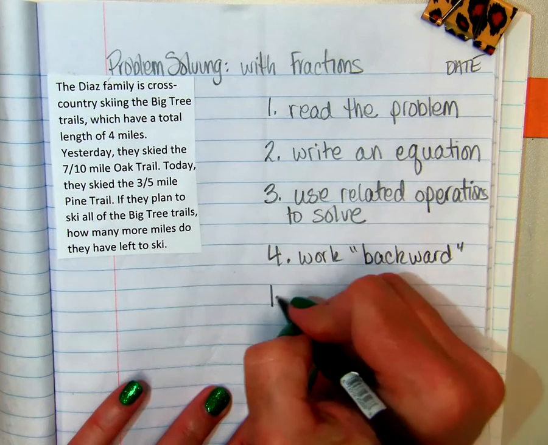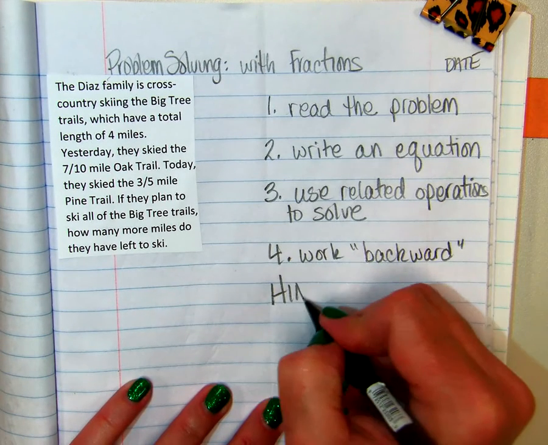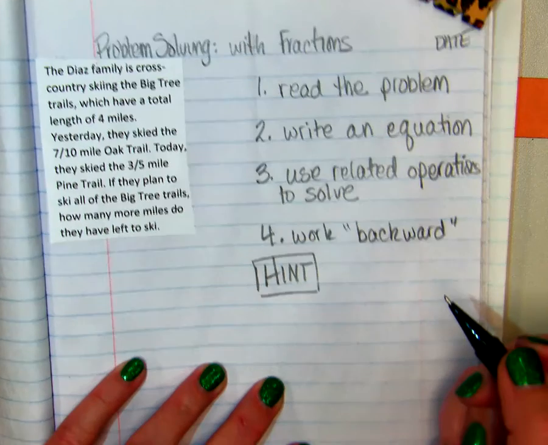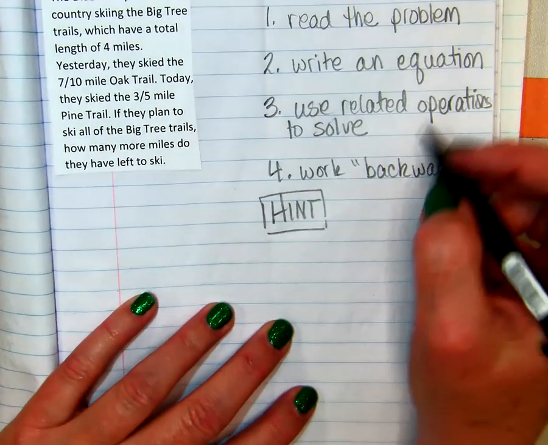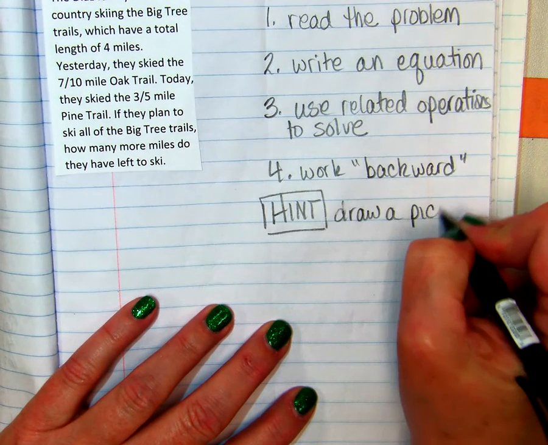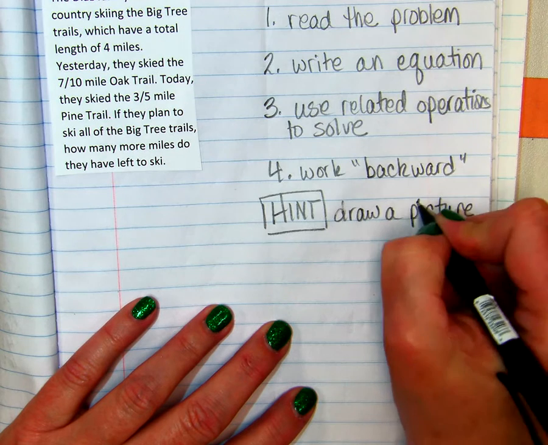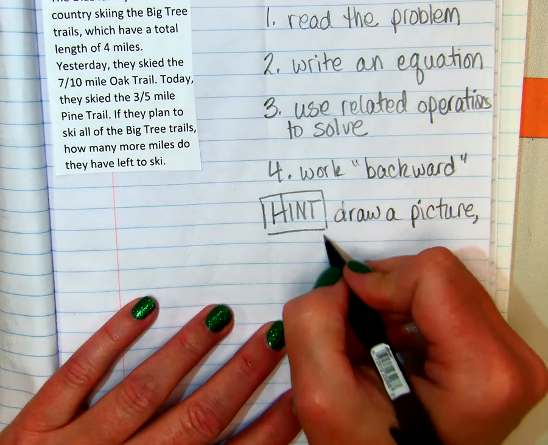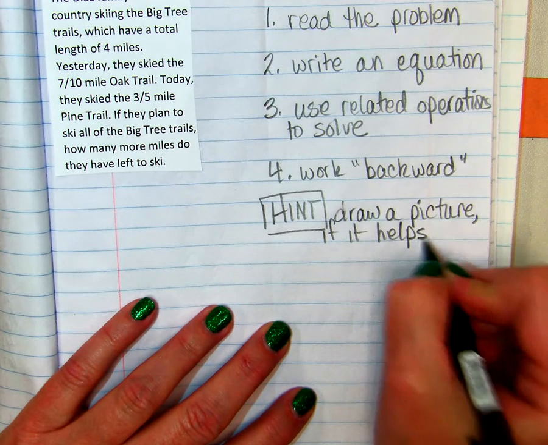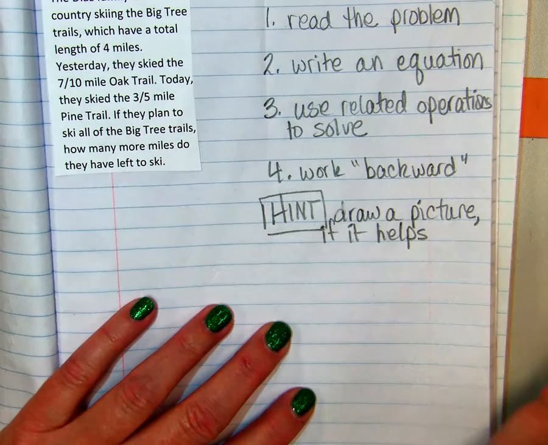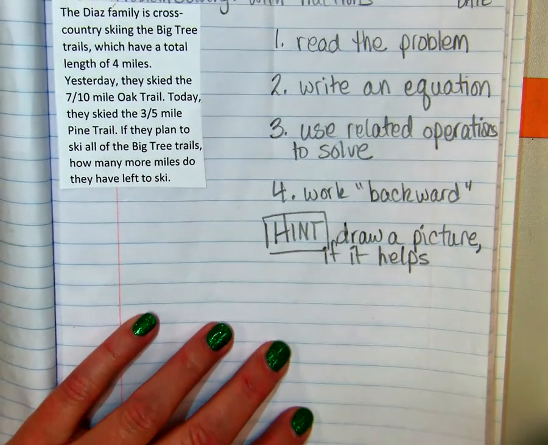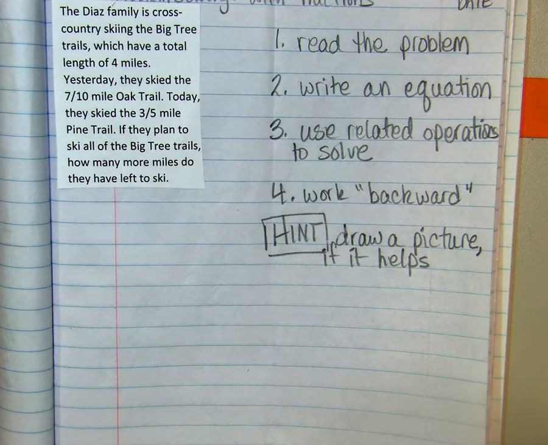And here's a big, huge hint. Don't worry, I'll stop the video and you can get all caught up. The hint, which I highly, highly recommend, is draw a picture. Draw a picture if it helps, because that's what we are going to do. Ms. Cruzy sees a lot of math in picture form, so that's what we're going to do. So I'm going to stop the video and make sure everyone is caught up.